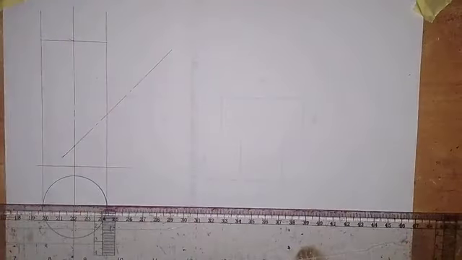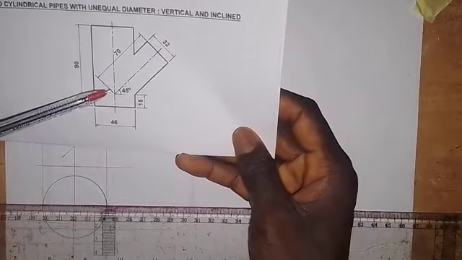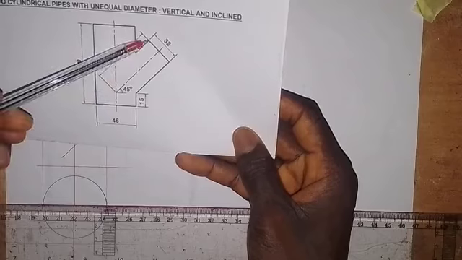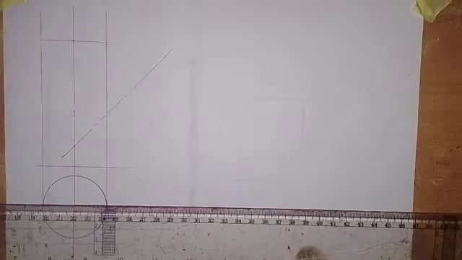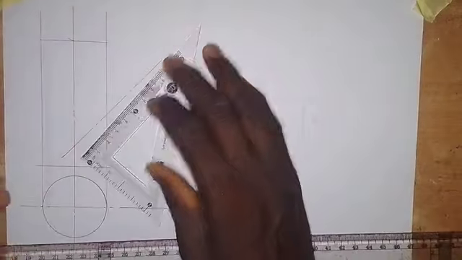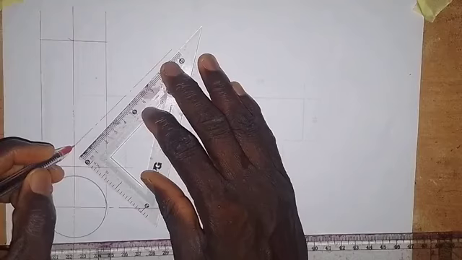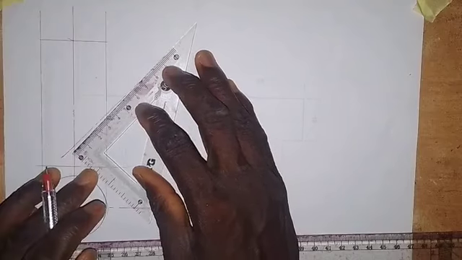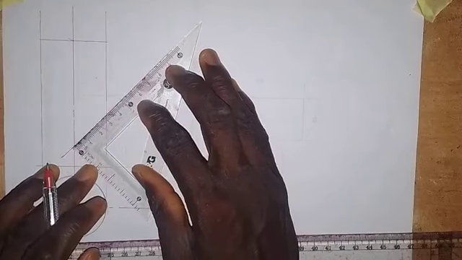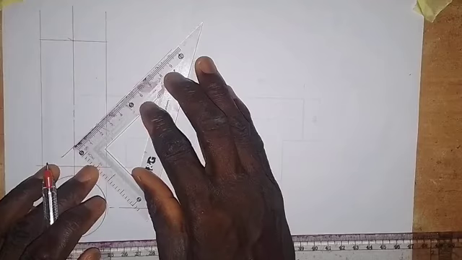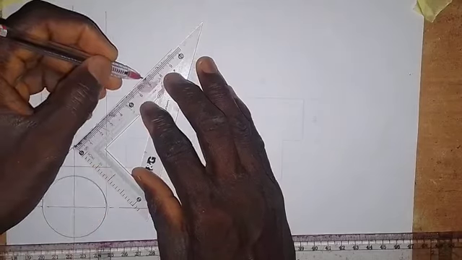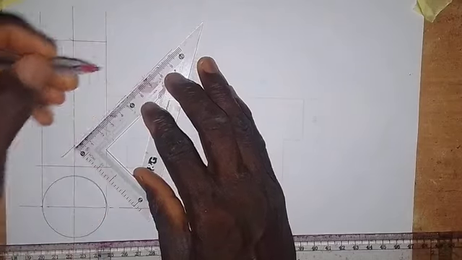The next thing that we are going to do is, as the length from this point to this end of the inclined cylinder is 70 millimeters, we are going to take a measurement of 70 millimeters from this point, where the center line of the inclined cylinder touches the center line of the vertical cylinder. So this is 70 millimeters.